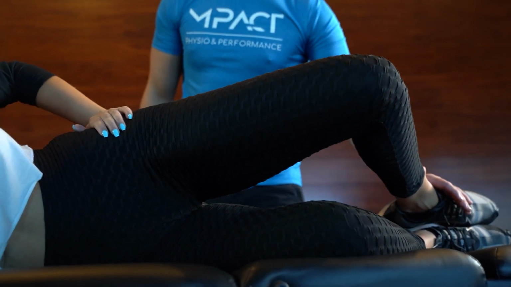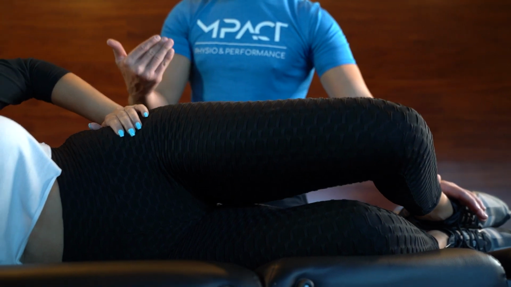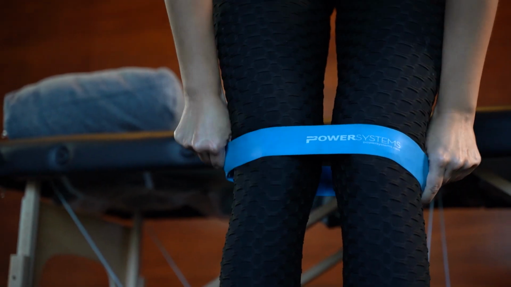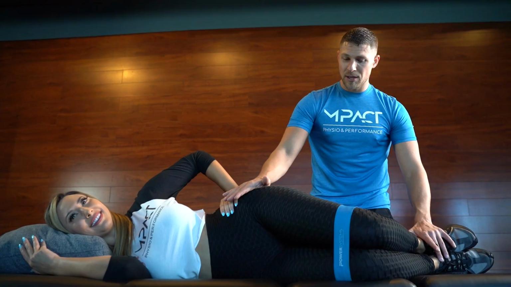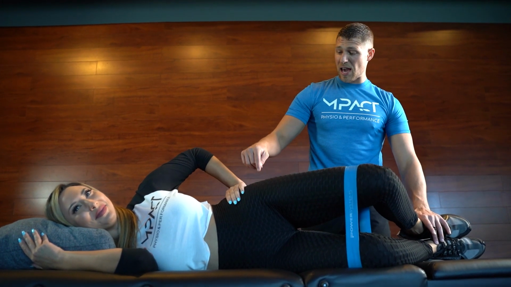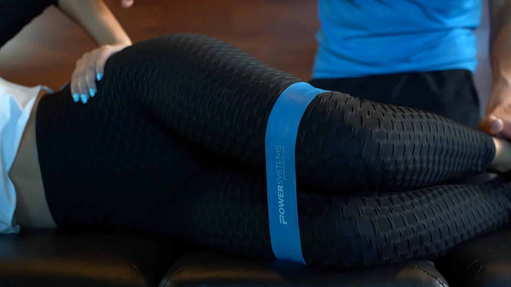Now, separate your knees again without letting your hips roll backward whatsoever. Continue this for approximately 10 to 20 repetitions. To make this exercise more difficult, progress to a resistance band around your knees. You should feel a nice burn right here in this region after putting that band on. If you don't feel this burning, you're not doing it correctly.